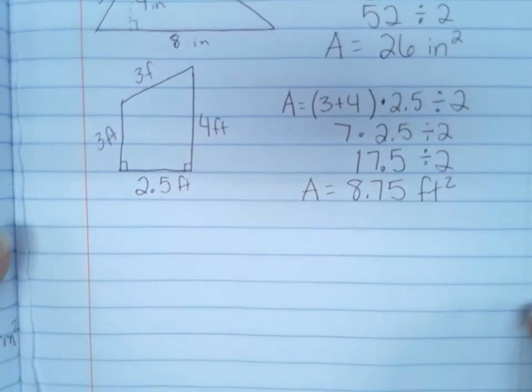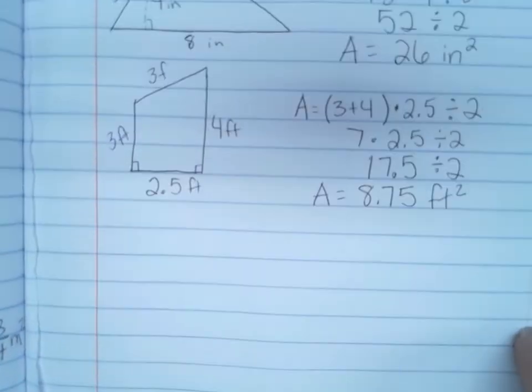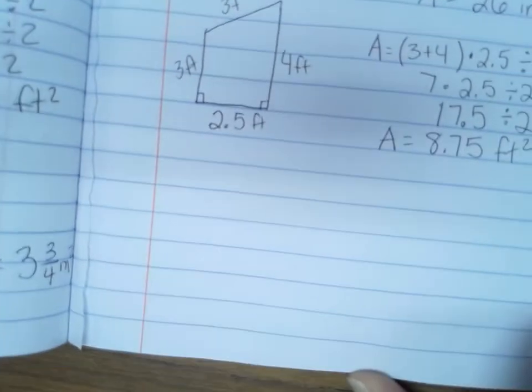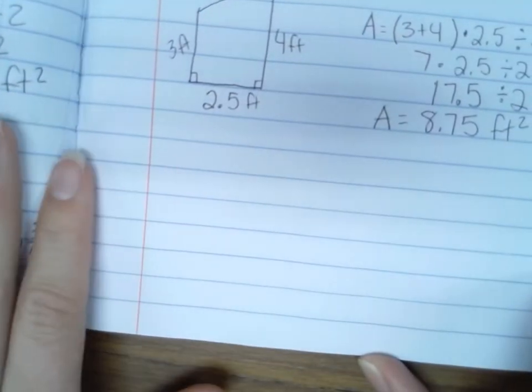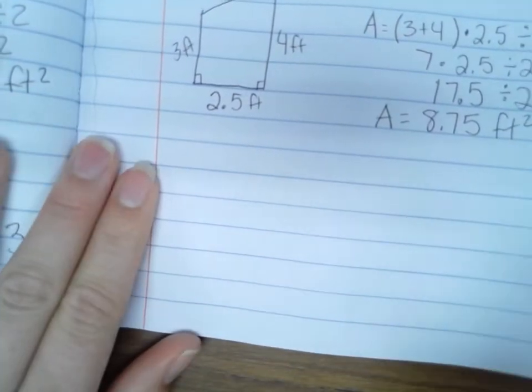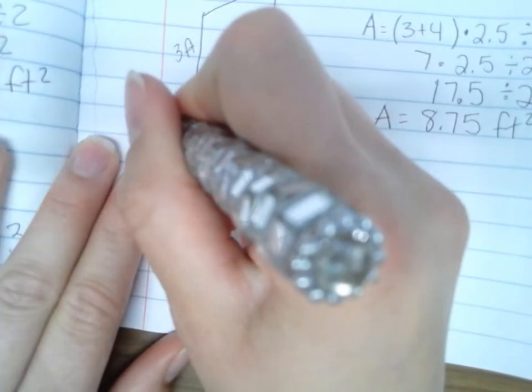Now sometimes we're going to be given some information about a figure, and we might have to find something based on knowing the area. So I want you to write the story problem with me.